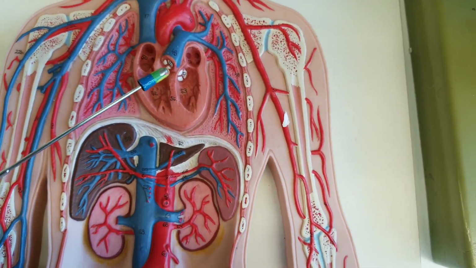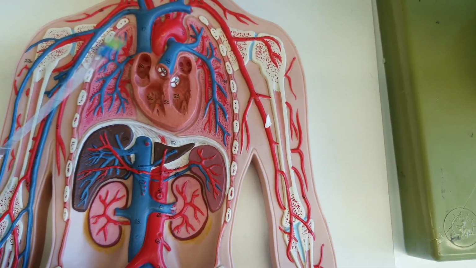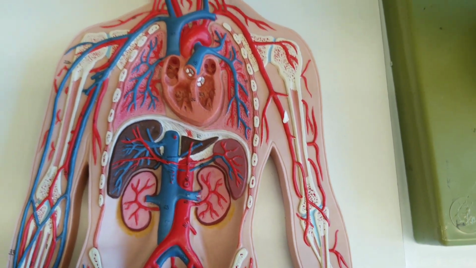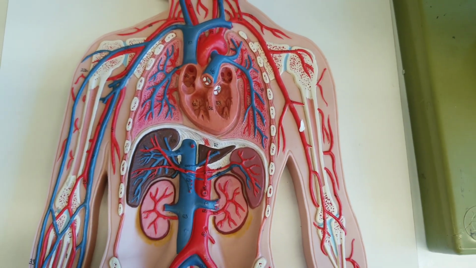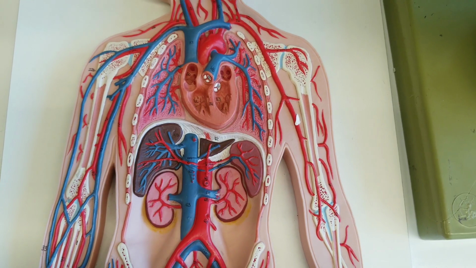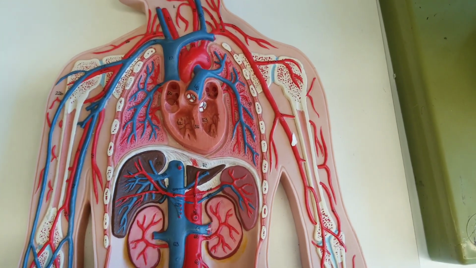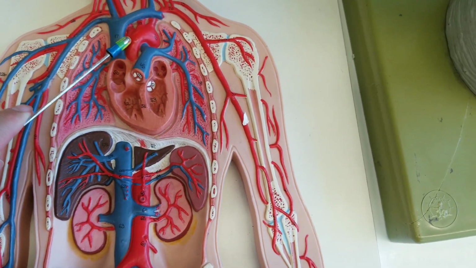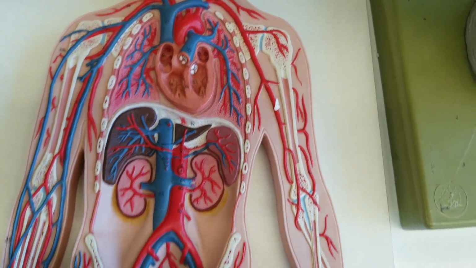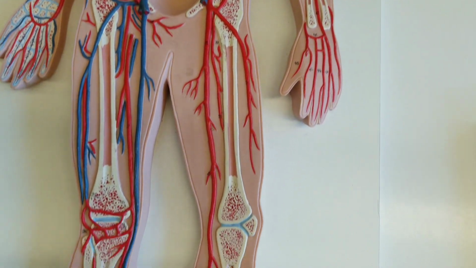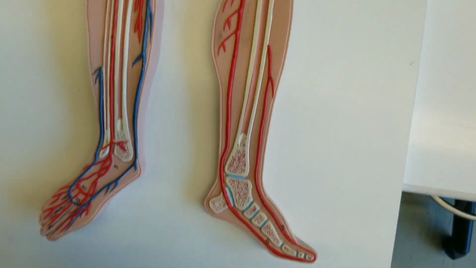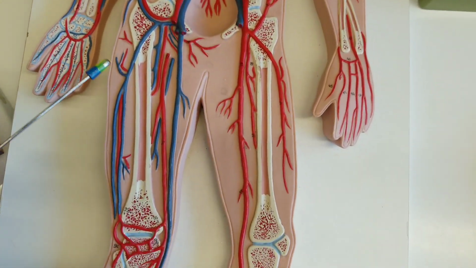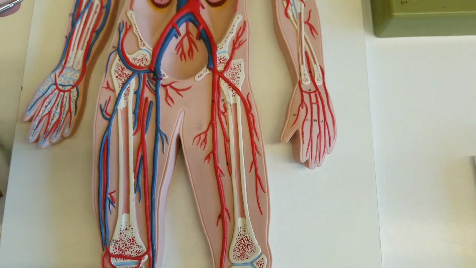Now we don't normally think of arteries as carrying deoxygenated blood, but this one does. Arteries aren't defined by what kind of blood they carry. Arteries are defined by which direction they carry it. So the pulmonary trunk and aorta are the largest arteries, and everything in systemic circulation shown here in red, those are arteries.